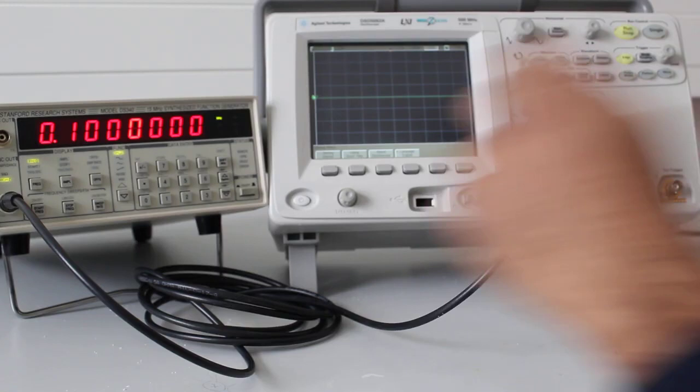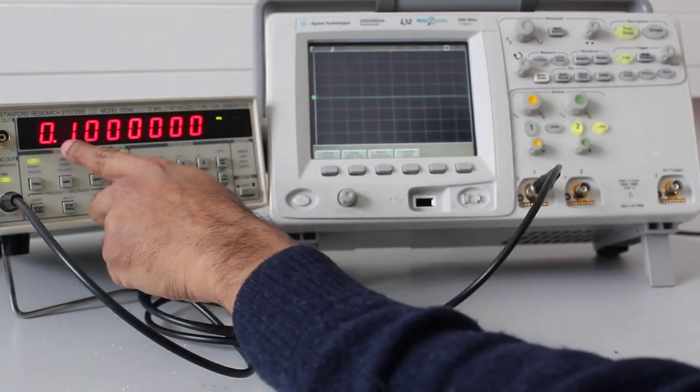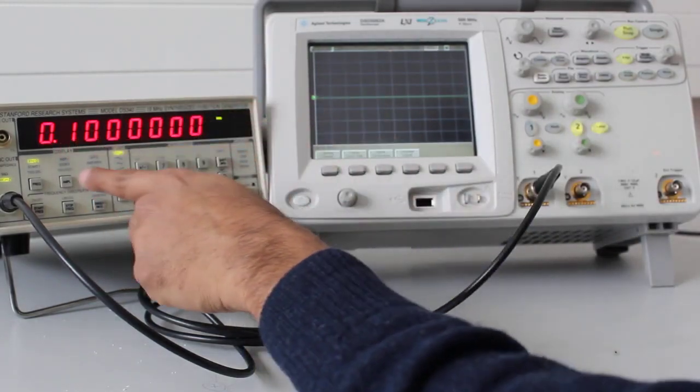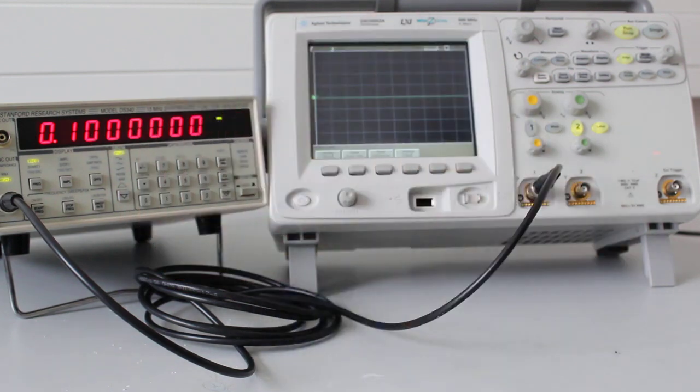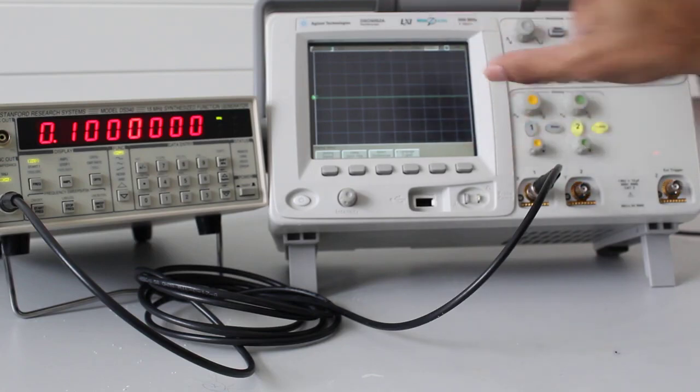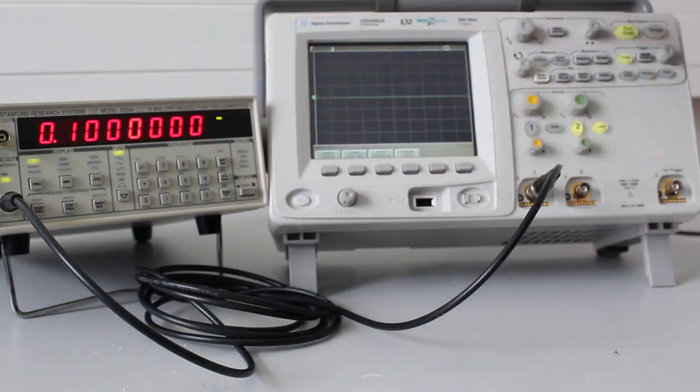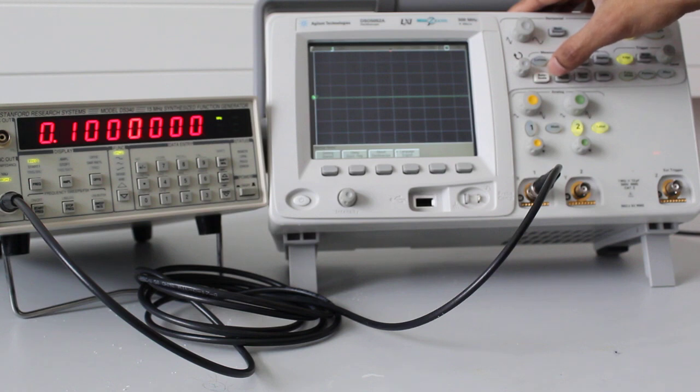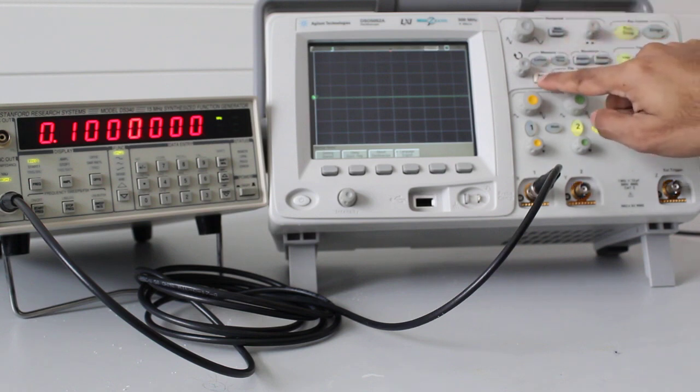Now let's see. As you can see, we are sending a sine wave of frequency 0.1 megahertz, but our oscilloscope does not show anything. So to quickly visualize what is coming to the oscilloscope, it makes sense to press the button auto scale.